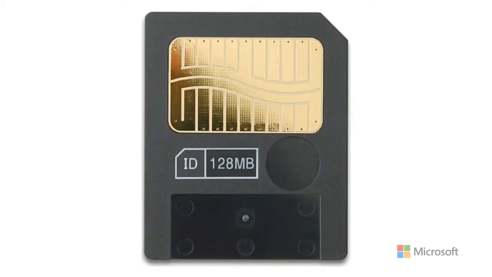Smart media cards are flash memory cards that are similar in size to CF cards. They can hold up to 128 megabytes and transfer speeds at 8 megabits per second. Smart media cards are used in digital cameras, smart media or SD cards.